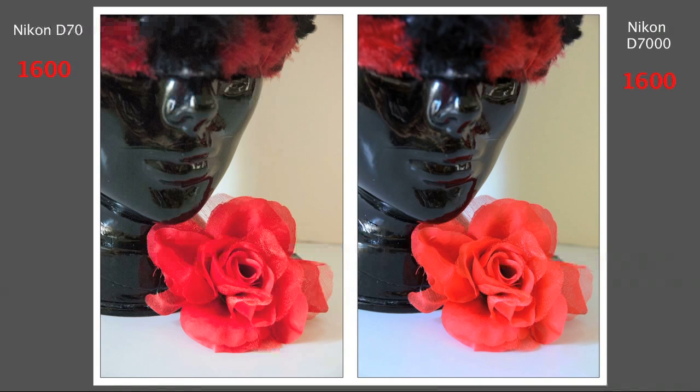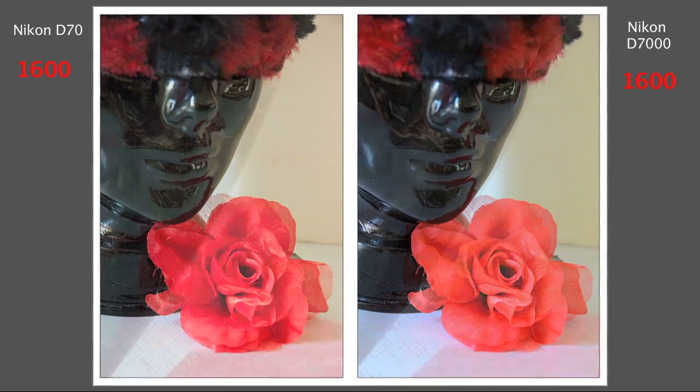Take a look at those two images. On your left there is an image I shot with my Nikon D70, which is a pretty old camera, and on your right there is the image I shot with Nikon D7000, which is a new camera. And these two images were shot at the same high ISO of 1600. Let's enlarge the images and see if we have any noise.